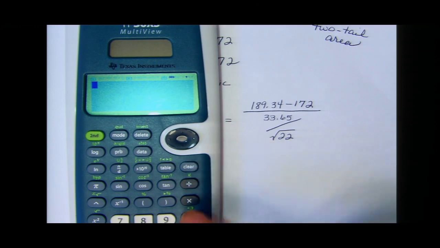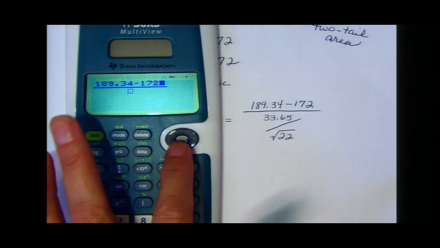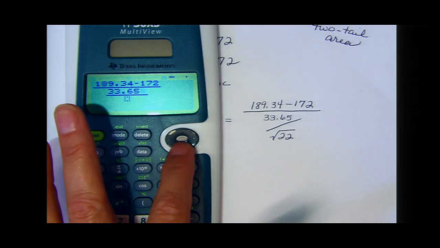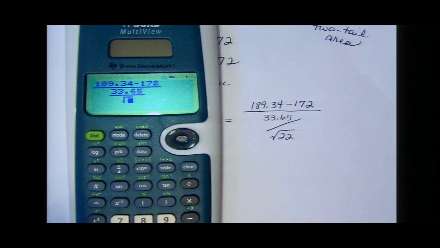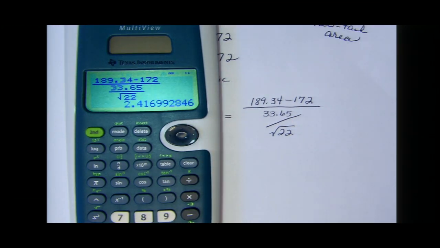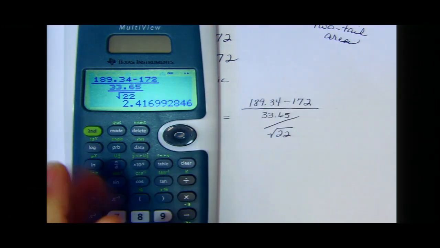So that's a big old oops. All right, so 189.34 minus 172, divided by 33.65 over the square root of 22, I get 2.42 approximately.